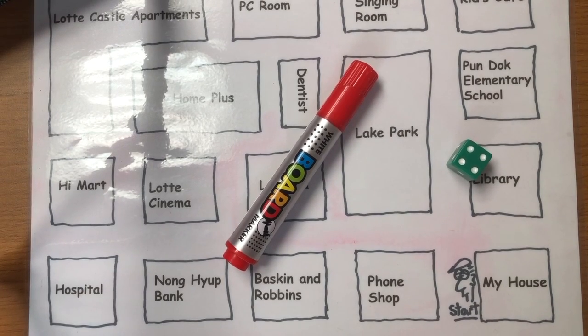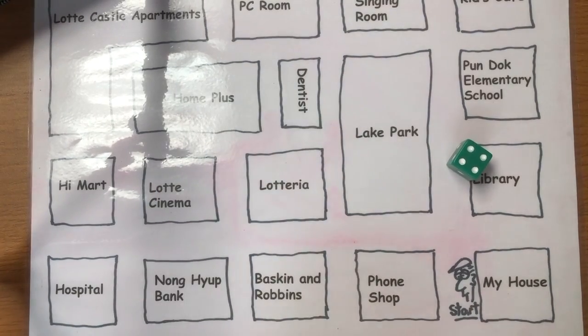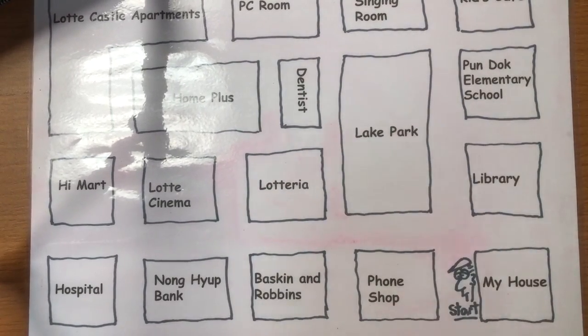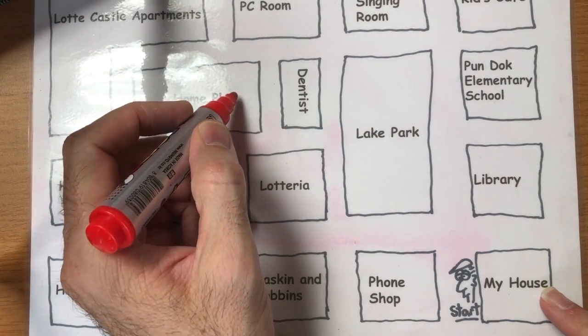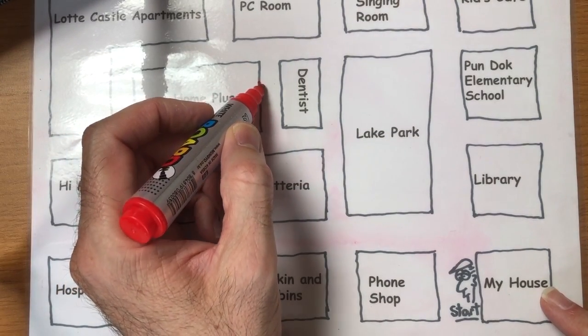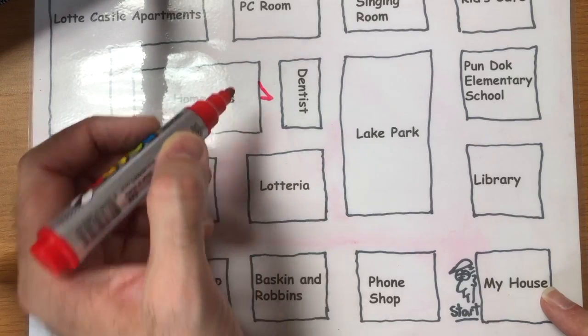So the idea of this game is students give directions on how to find locations on the map. This map is very simple. It's all blocked out, pretty much in a grid form. So you put the kids into groups, 4 to 6 children in each group. Then the first child will ask the second child, how do I get to Home Plus? Now you can see Home Plus is this building up here. And the child can draw a little door on that there where they want you to go into.